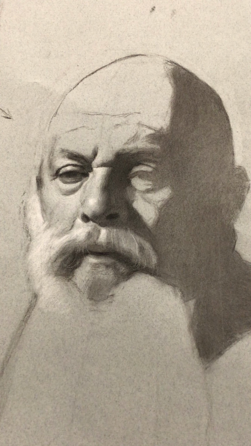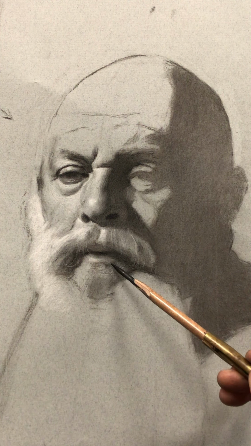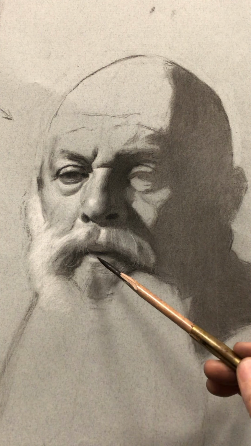It's just a little bit darker than the lighter area of the lip.